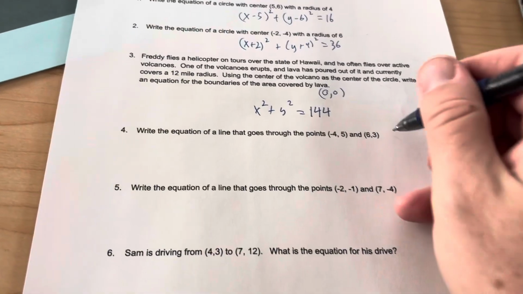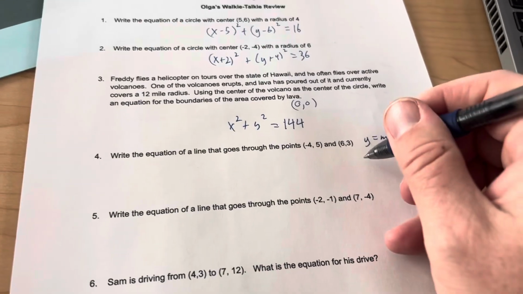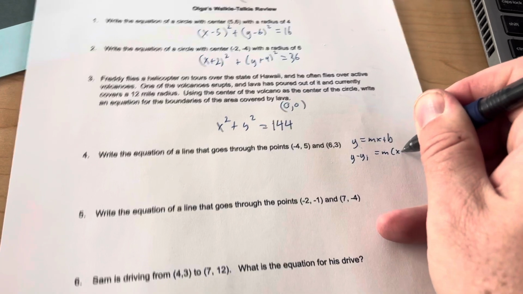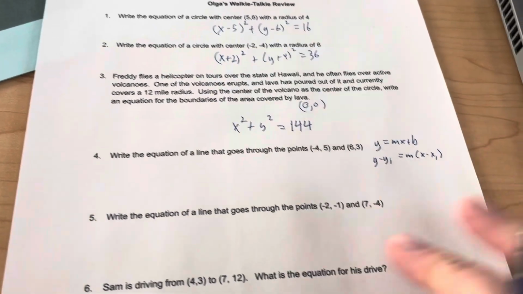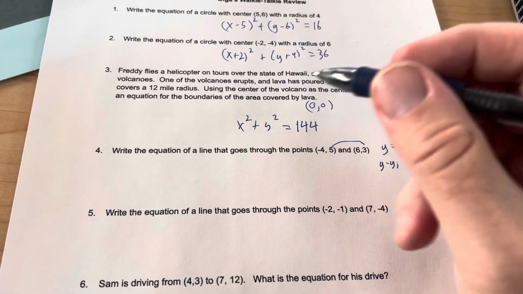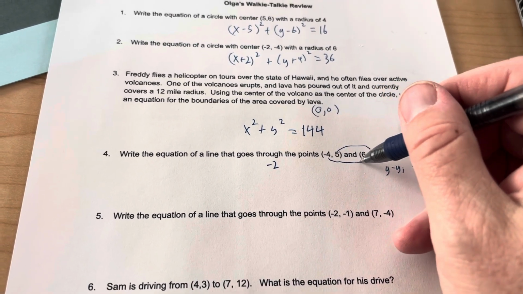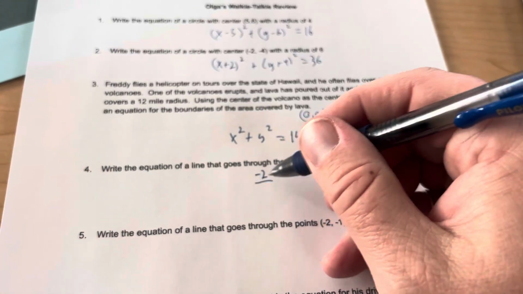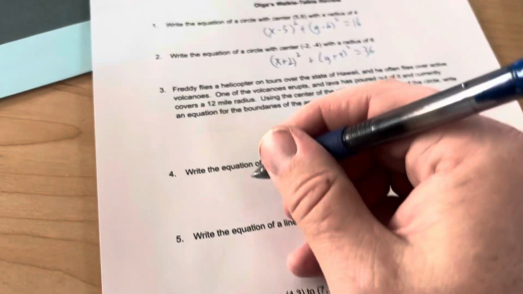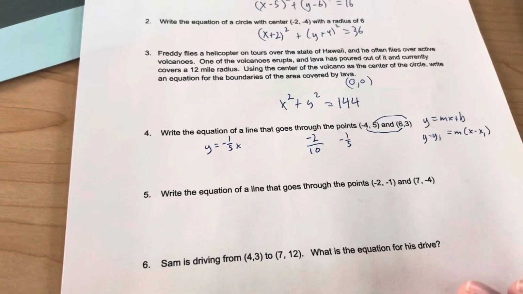Now, I could either do this in slope-intercept form, y = mx + b, or I can do this in point-slope form, y − y1 = m(x − x1). So on this first one, I'll show you slope-intercept form. My change in y from 5 to 3 is a −2. My change in x from −4 to 6 is 10. So that means my slope is −1/5. So y = −1/5 x is the first portion of my equation.